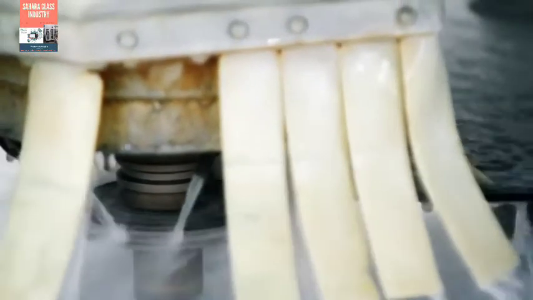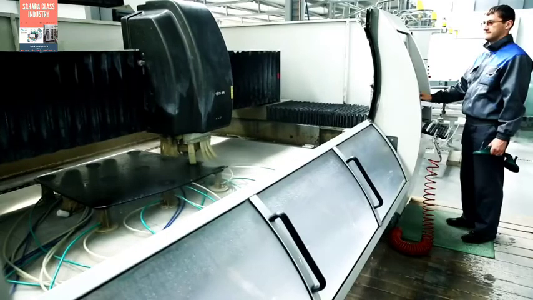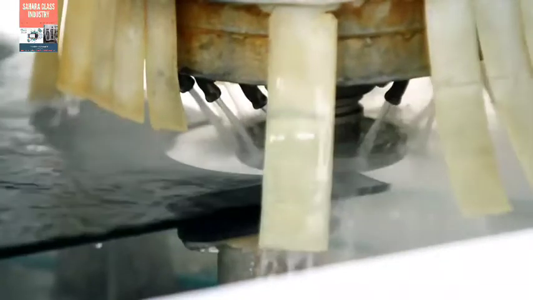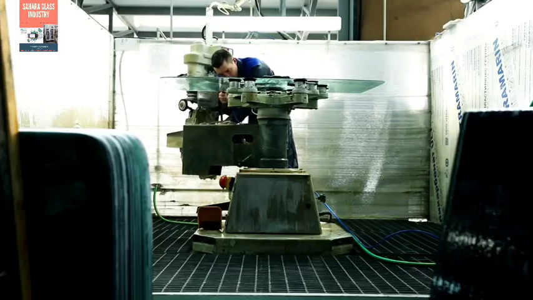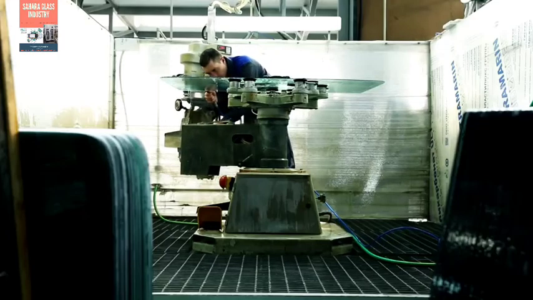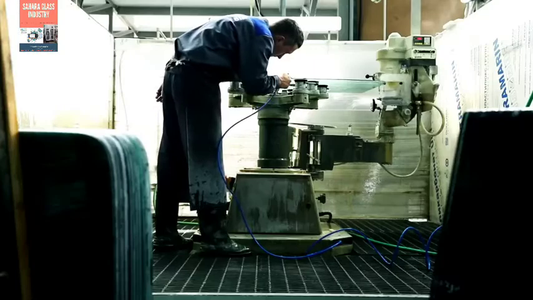The next stage of production is contour processing, or facet. This is done both manually and with the help of computer number control machines. A diamond tool is used for processing the contour. Water applied for cooling the glass also flushes the dust. An operator controls the process by checking contour edges.